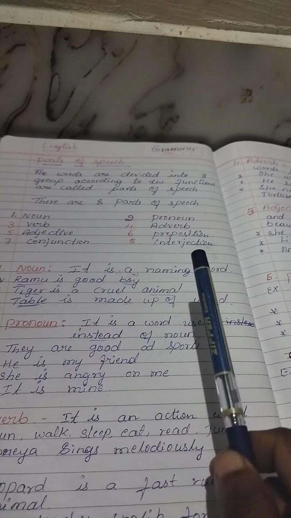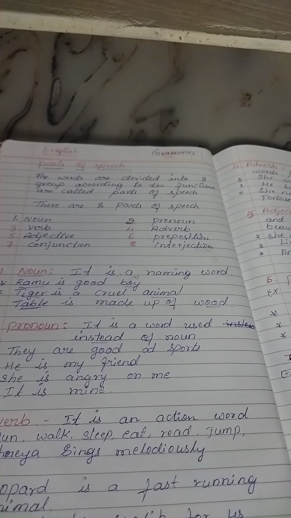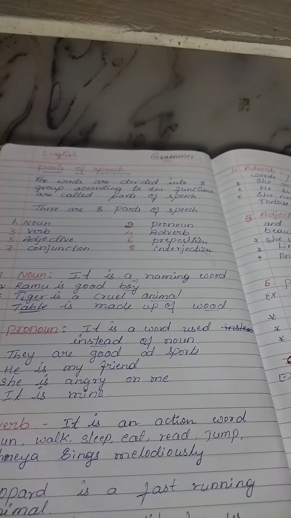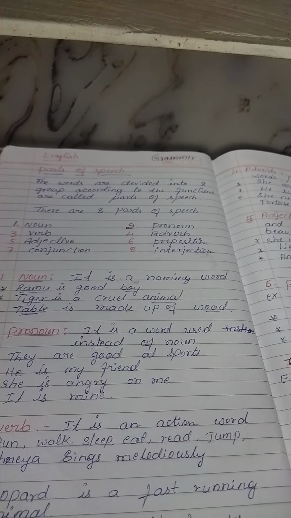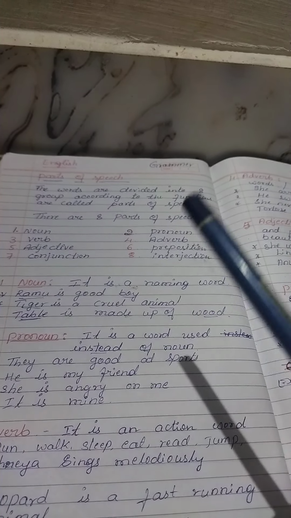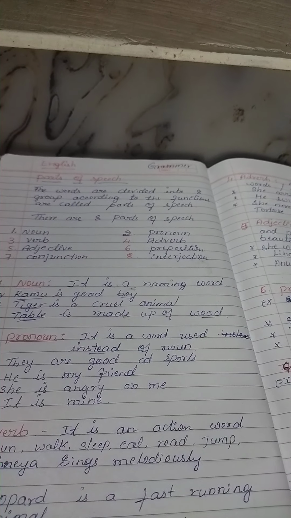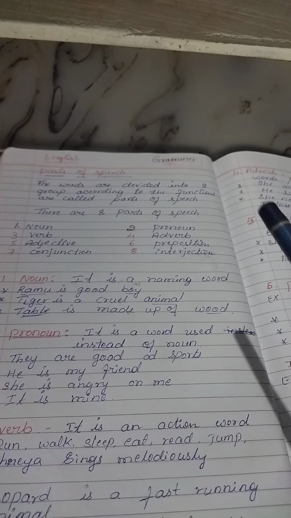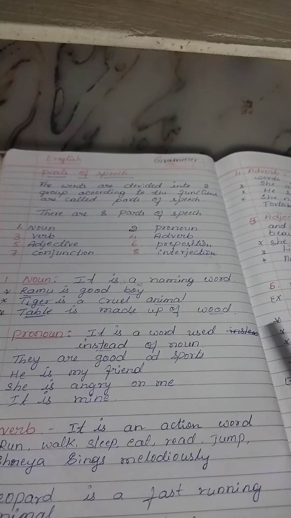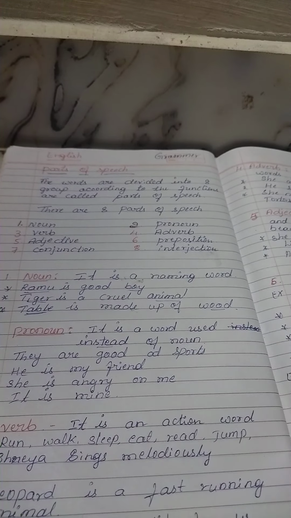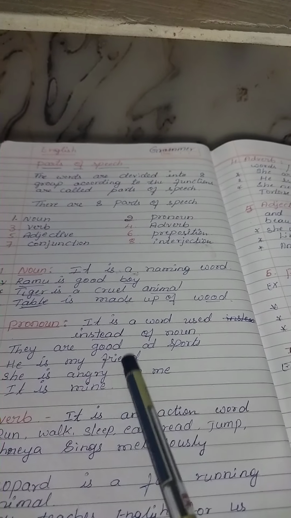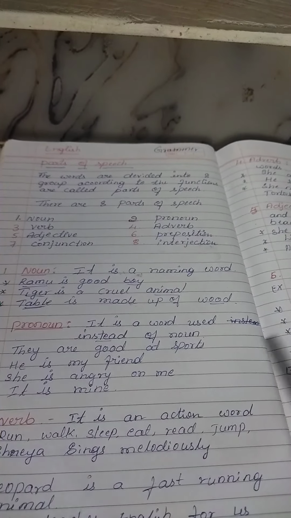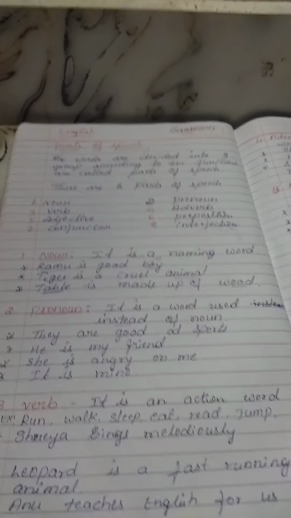For example, Rama goes to temple. Rama went to the school. Rama came from the school. Rama went to play football, whatever. So how many times I have repeated Rama, Rama, Rama. Here many times I have used the name of Rama. So why we use pronoun means to avoid the repetition of noun, we use pronoun.